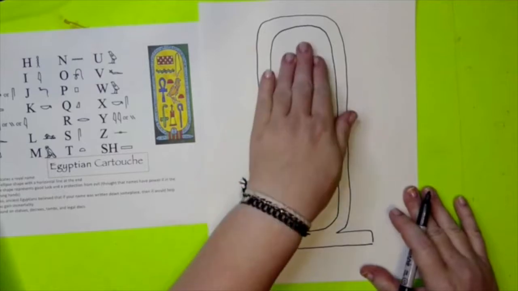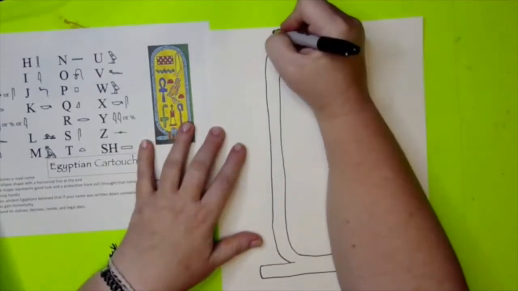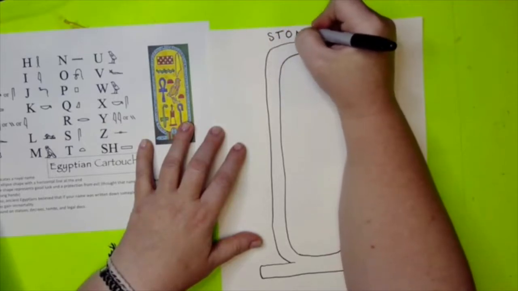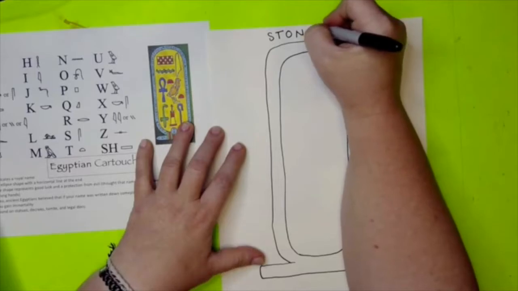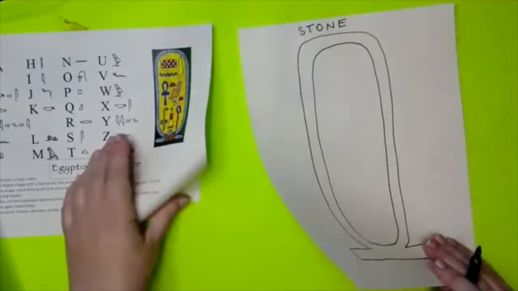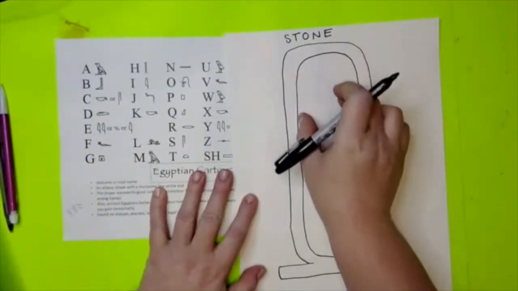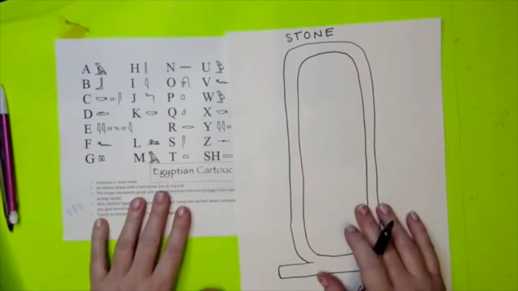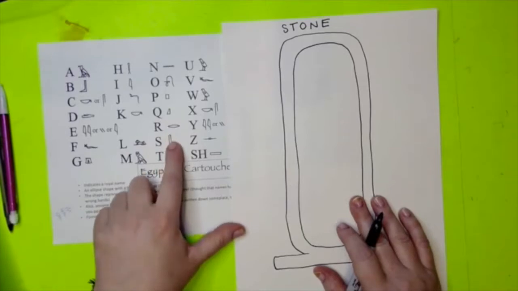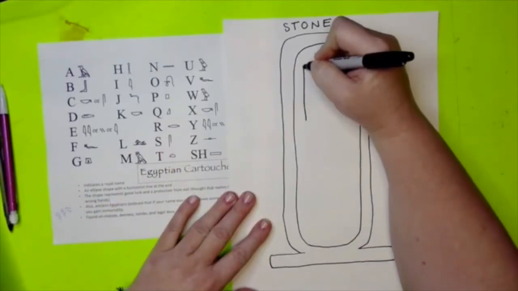Okay, so inside of here is where I'm going to put my name. So I'm going to put my name at the top. So I have Stone. In order to get started, I'm going to match up the letters from my name, and I'm going to draw the pictures within my cartouche. I can see here the letter S is this sort of hook shape. So I'm going to start with that.